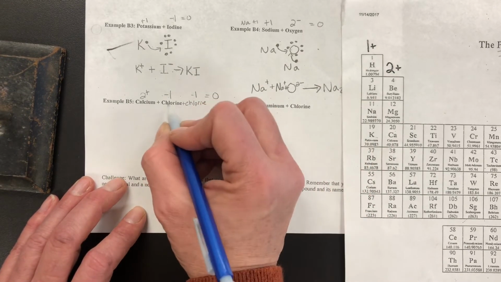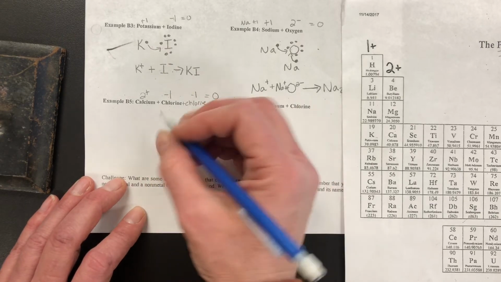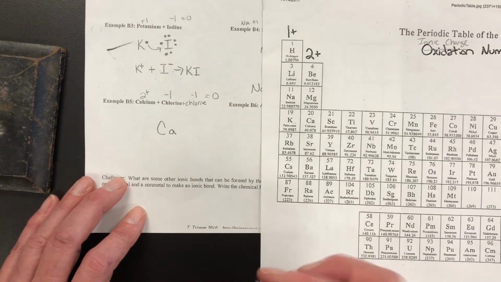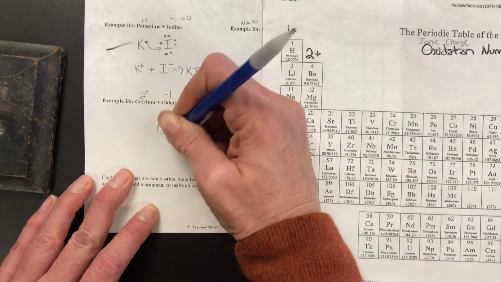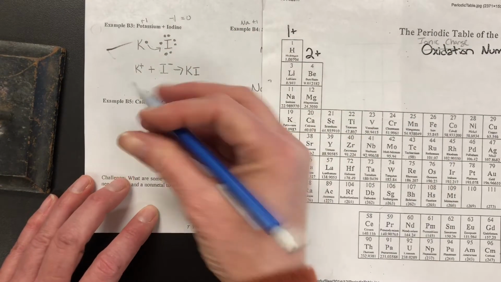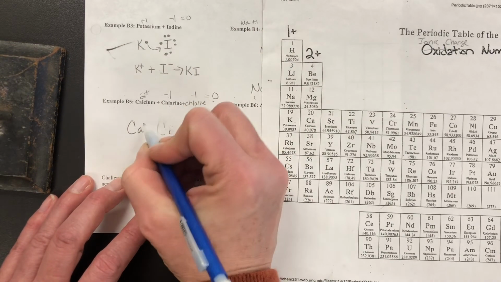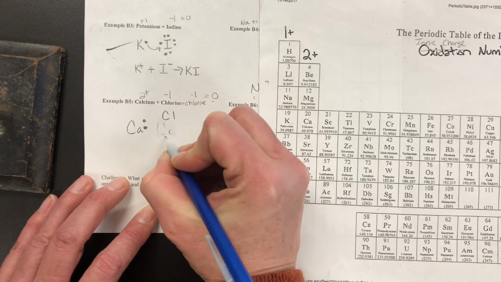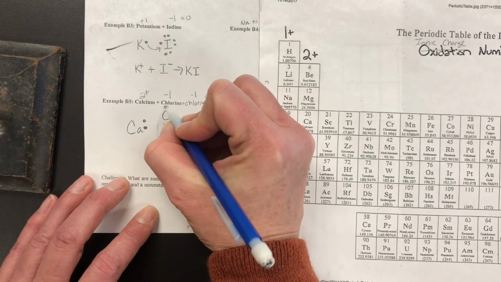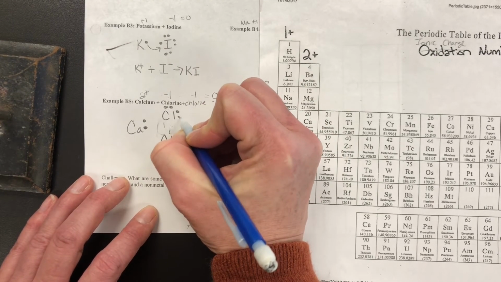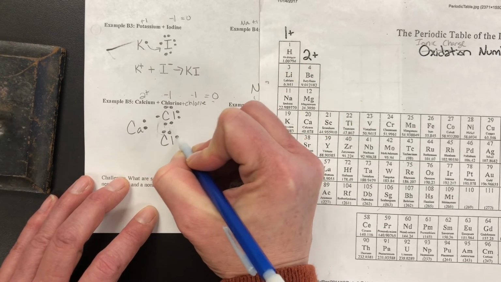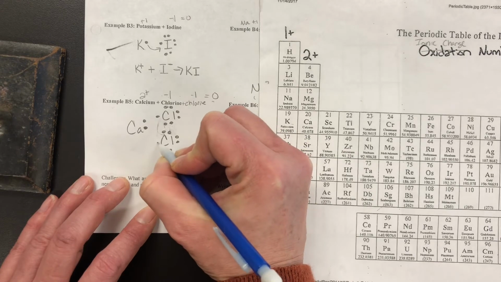So we know we need 1 calcium and 2 chlorines. So I'm going to put the calcium in the middle so I can put my chlorines around it. So I put my calcium here. Actually, that's covalent bond. So you're going to draw your Lewis dot structures. Calcium has 2 valence electrons. Chlorine has 7. So we've got to put our valence electrons: 2, and 7 on each chlorine.